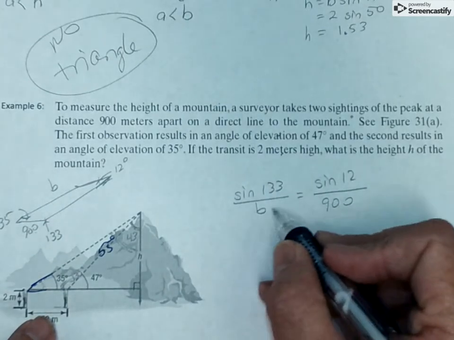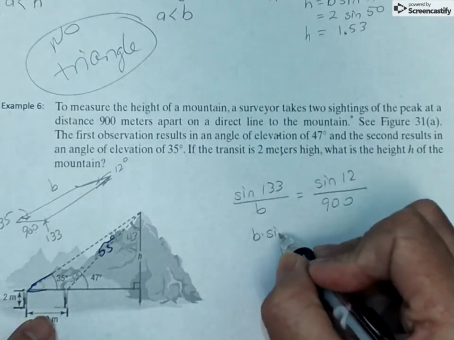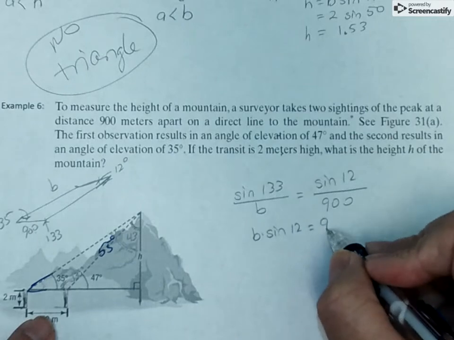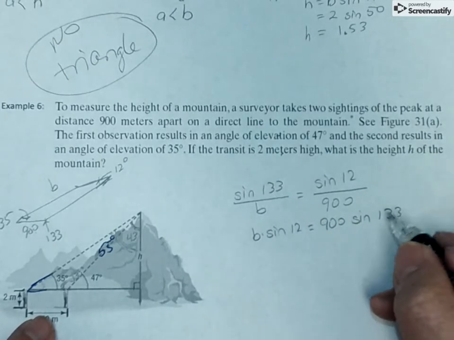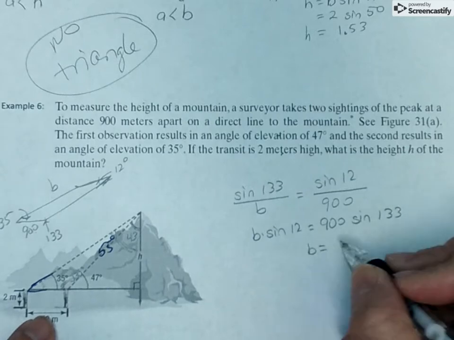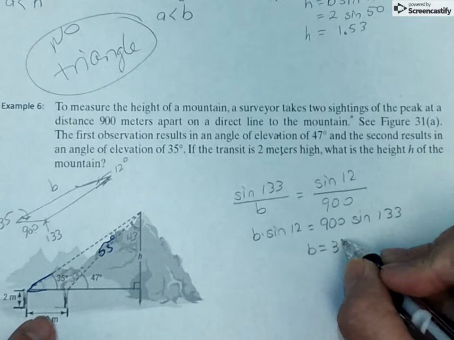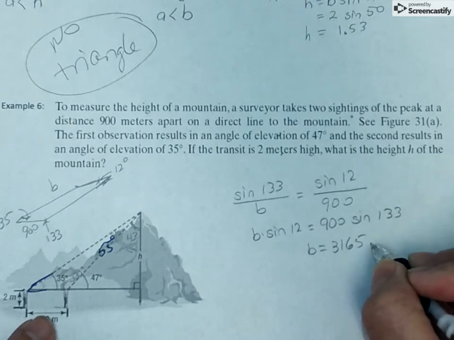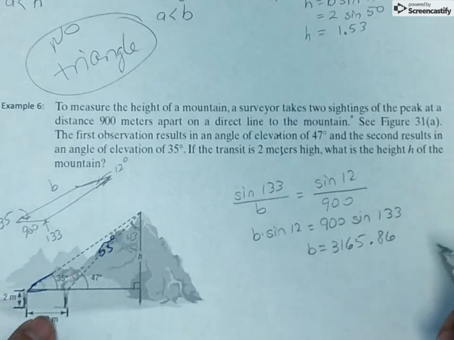Okay, excellent. We can cross multiply here, so we get B times sine of 12 degrees equals 900 times the sine of 133. So B, if I plug this in the calculator, must equal 3,165.85. Let's round that to 3,165.86.